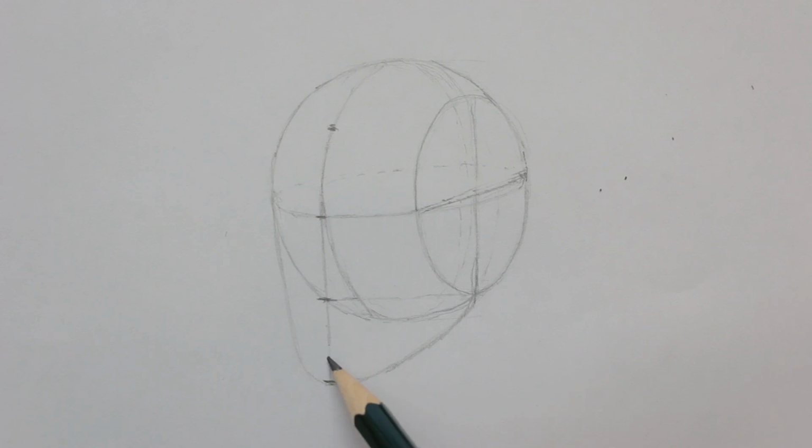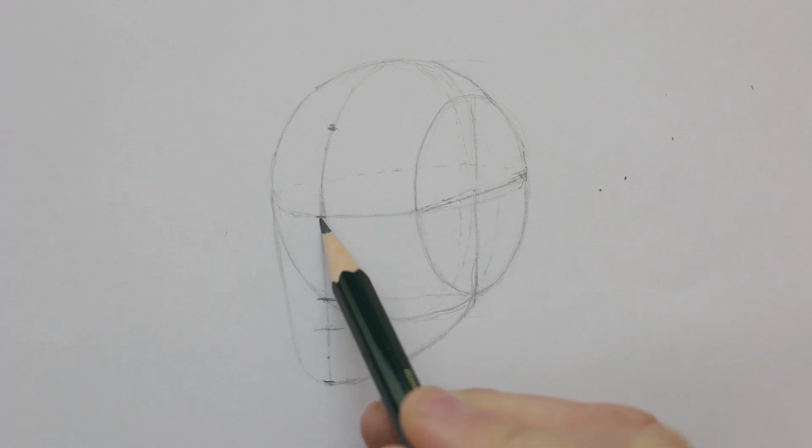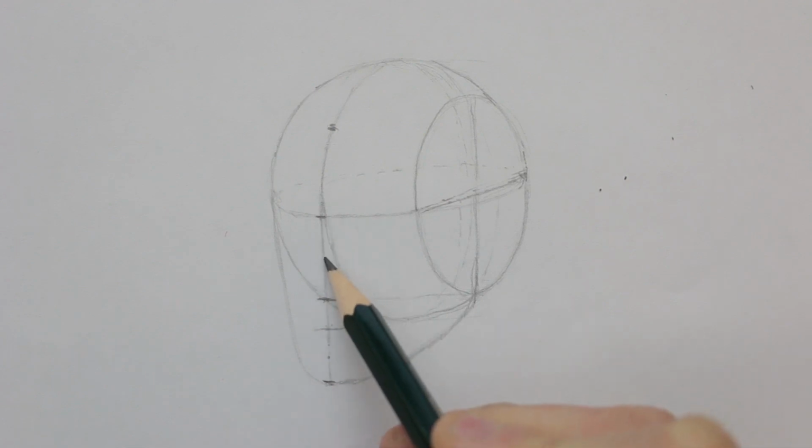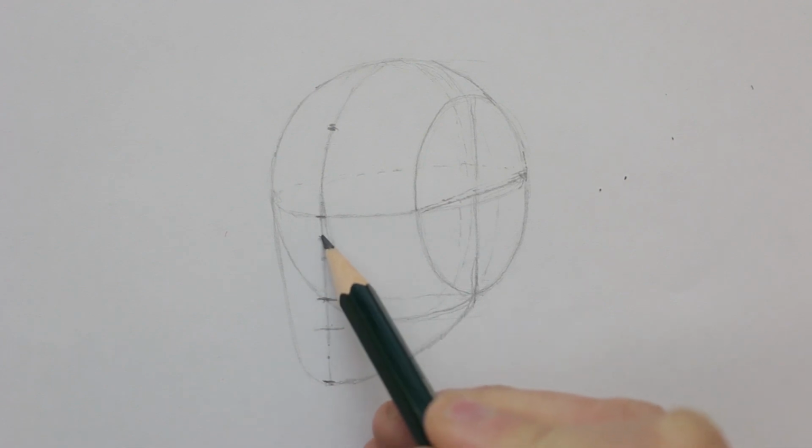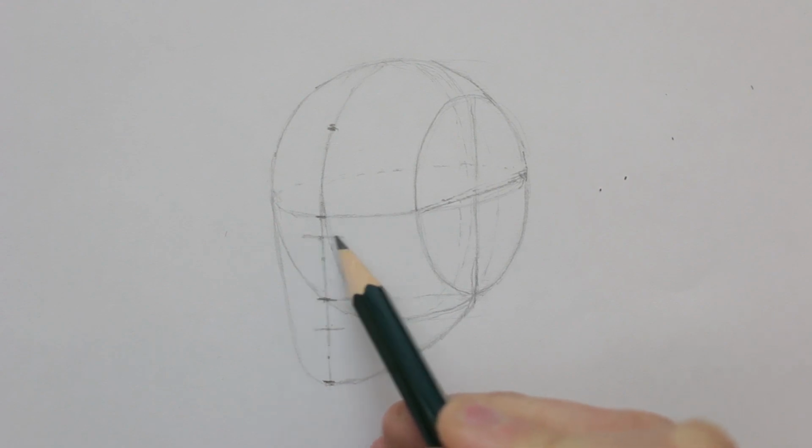So let me quickly walk you through this. Now to begin, I'm going to start by separating the bottom third also into thirds, and then the first mark would indicate where the mouth would go. Moving up to this middle section, we mark the halfway point, and then we also mark the halfway point again on that top section, which gives us the eye line.